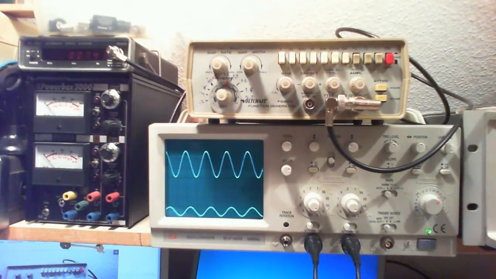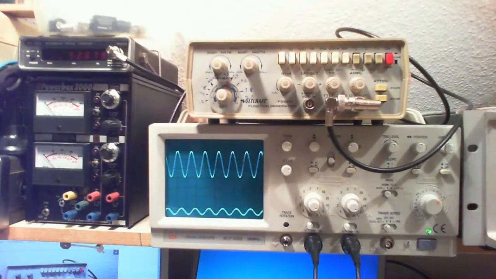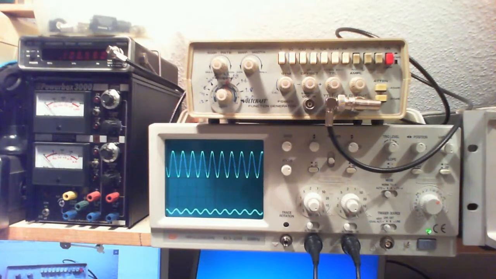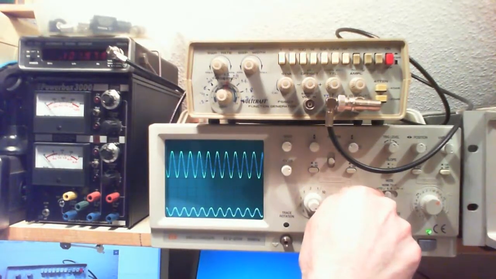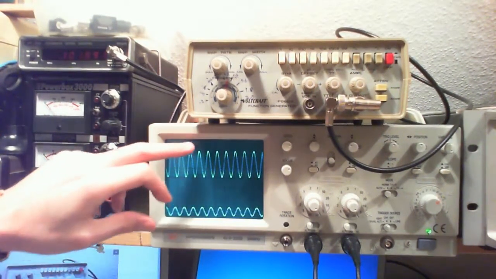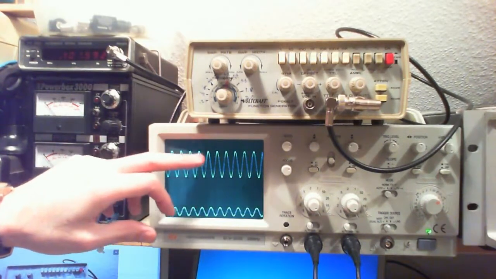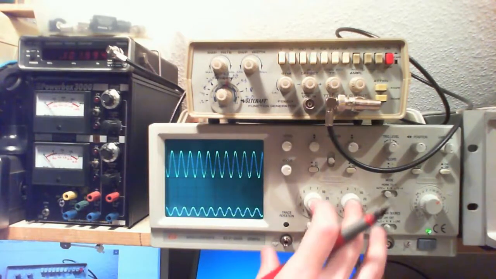Let me see what happens at about... okay. So at about 100 kilohertz, my output is at about 5 volts peak to peak. At 102 kilohertz, my input has jumped down to 28 volts, and my output is basically at 5 volts.